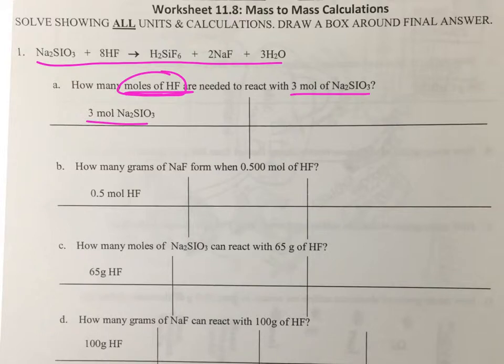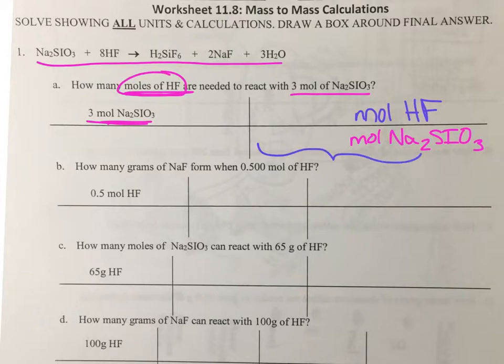Cool. So let's bring those words down to the right. I'm going to bring moles of Na2SiO3. And what do I put on top of that? Well, those will be the numbers, but for my units, I would say moles of HF, exactly. And then, what she just said, it's the bridge. That's your mole bridge. That's your coefficients.